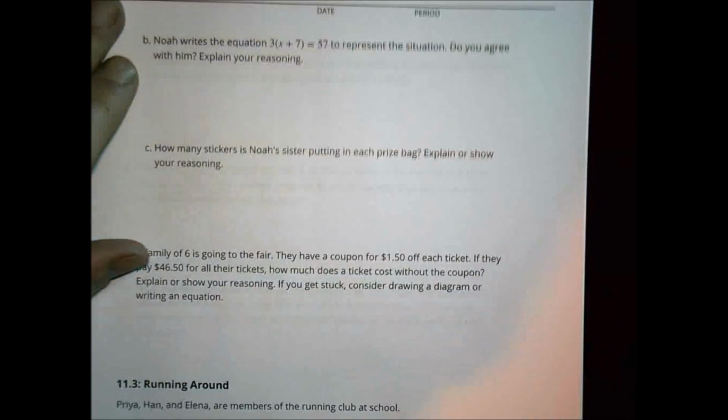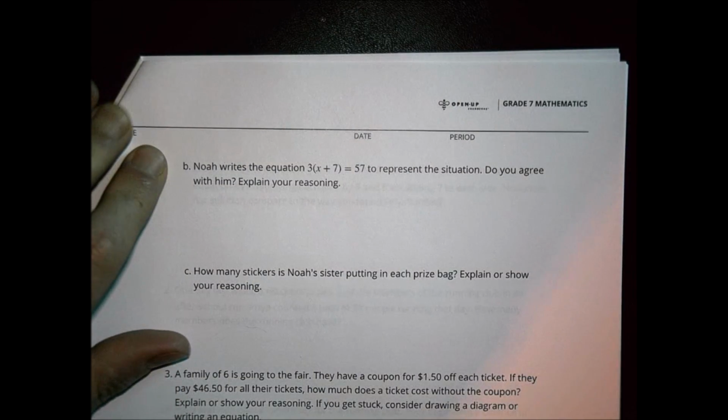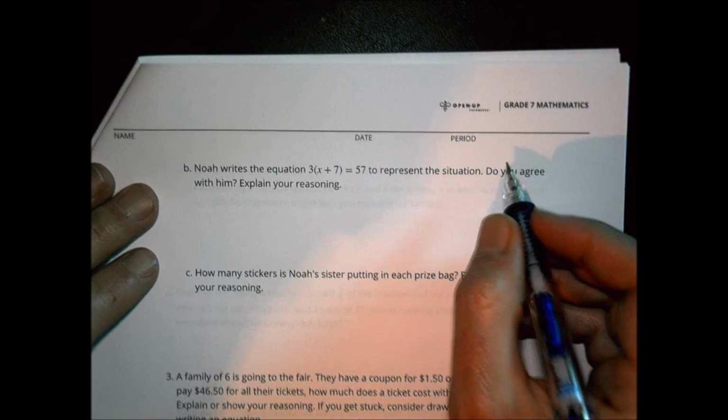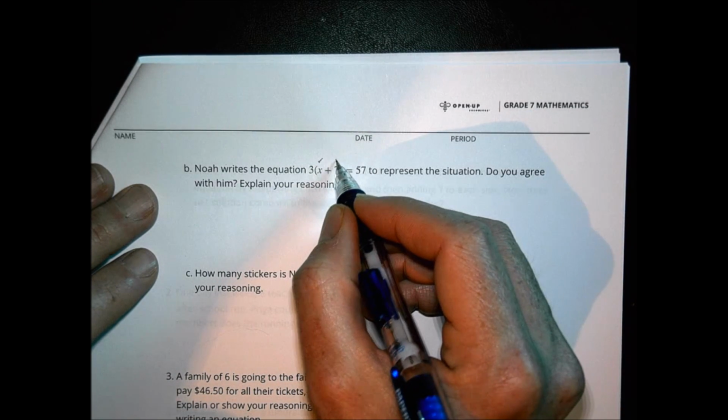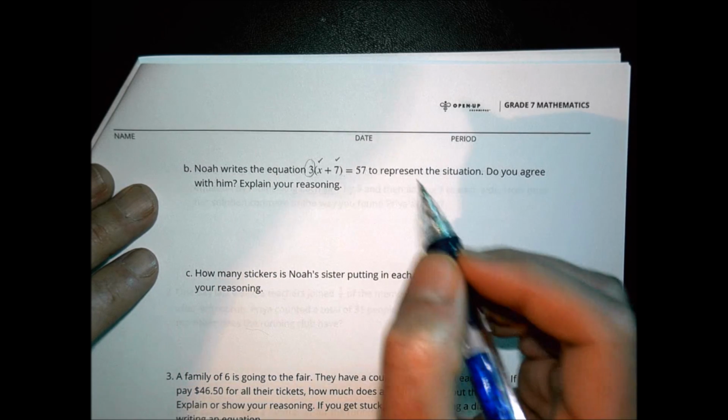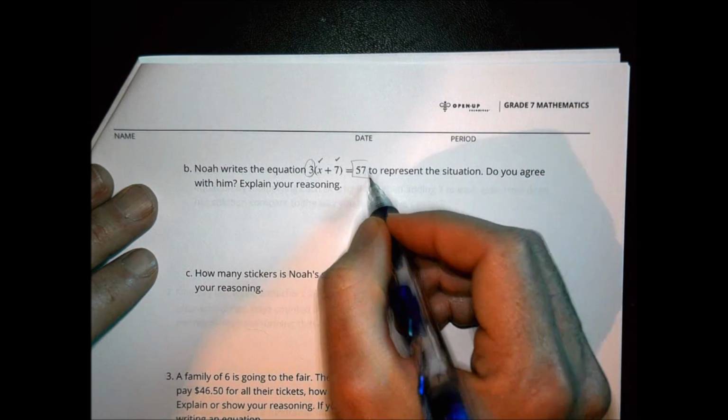It says Noah writes the equation 3 times x plus 7 equals 57 to represent the situation. Do you agree with him? Well, this is some stickers, 7 pencils, 3 groups, which is what we had before, for a total of 57.